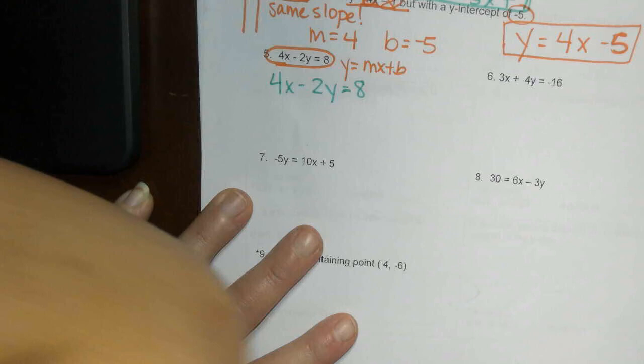All right? Let's skip down to number 7. We're going to do the same thing here. We're going to put it into y equals form. You get that y by itself. And all you have to do here, guys, is just divide that -5 off because there is nothing added or subtracted to it.